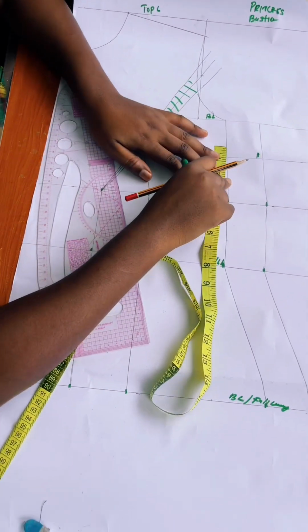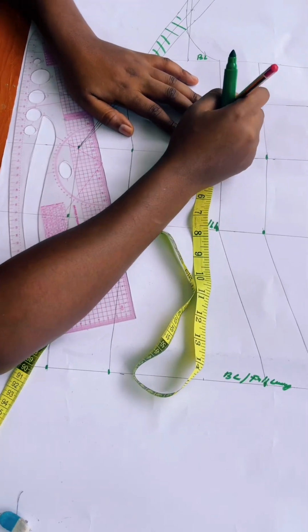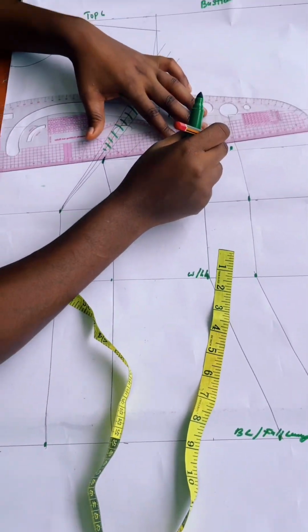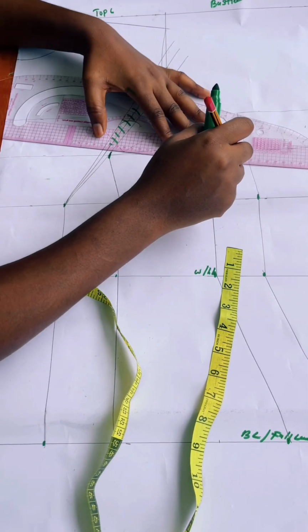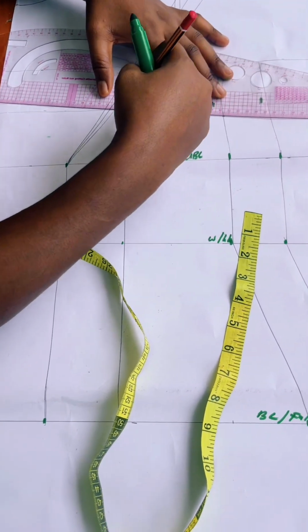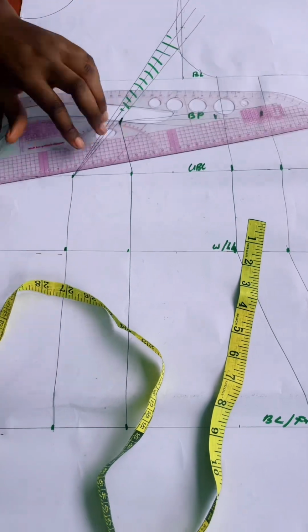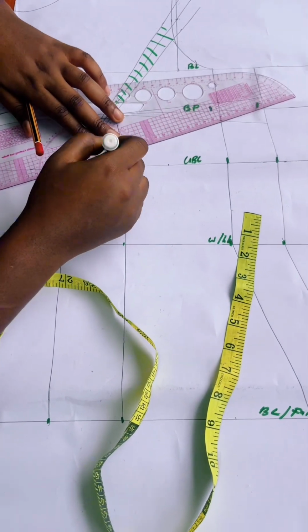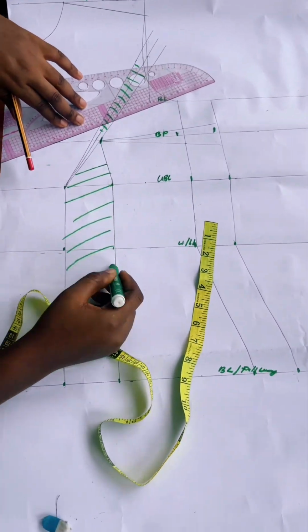Then for here, you are going to take the side dart for the bust point. You will take half an inch on both sides, that is 1 inch in total. Then you just roll them straight down to the bust point. After you've rolled them straight down to the bust point, you see that for here they marked out this part. This part is the part that is going out. This is where you're going to cut out.